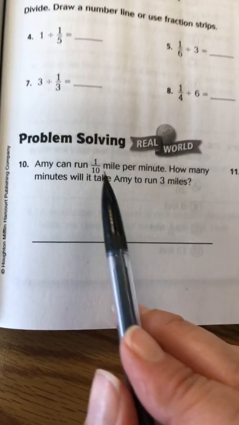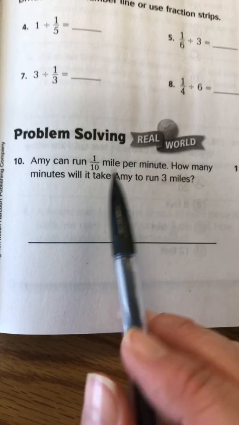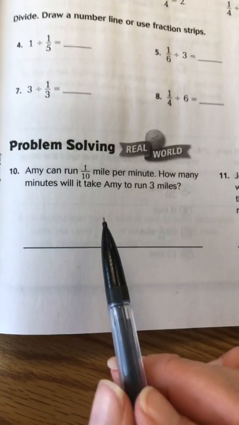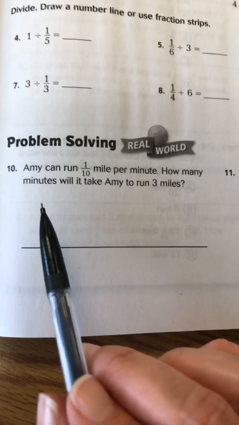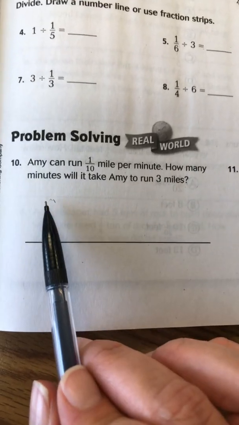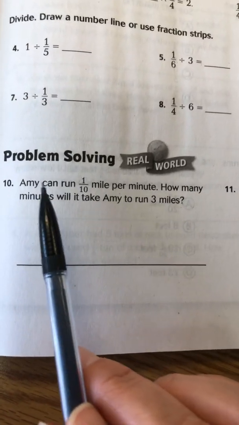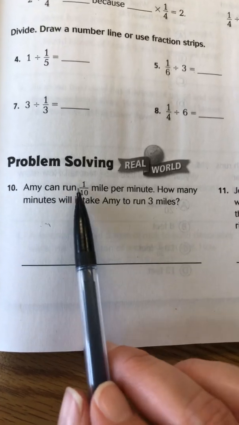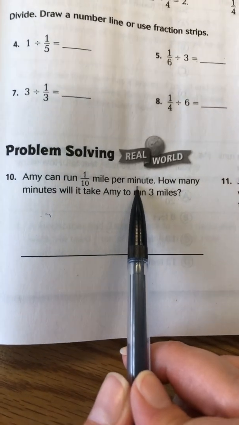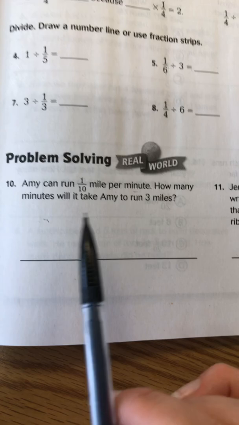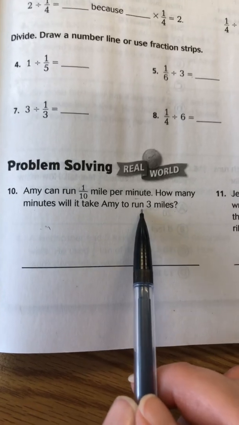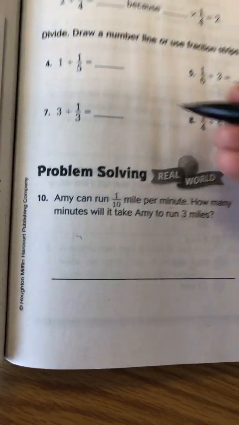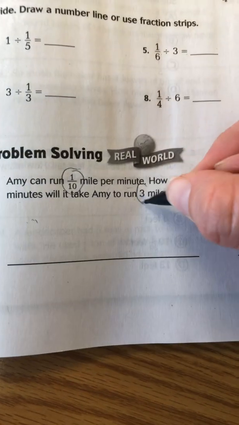So what you're going to want to do is ask yourself what is being divided or what is being split up. Whatever's being divided or split up, that number has to come first, okay? Looking at this question, for example, Amy can run 1/10 of a mile per minute. How many minutes will it take Amy to run 3 miles? So in this question, we have 1/10 and we have 3.